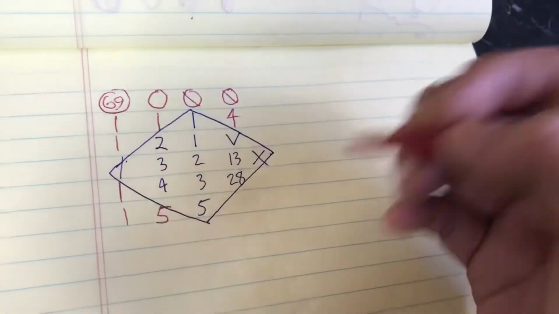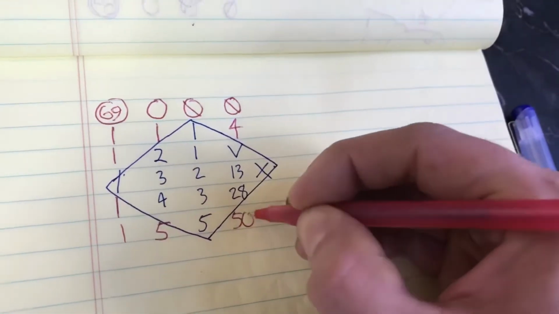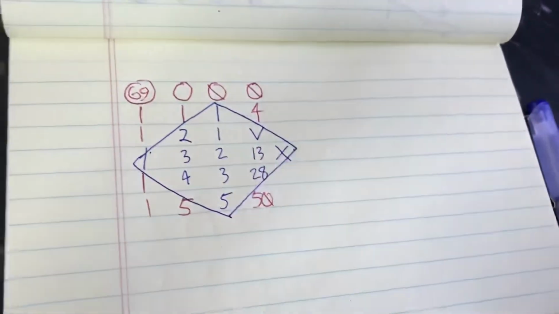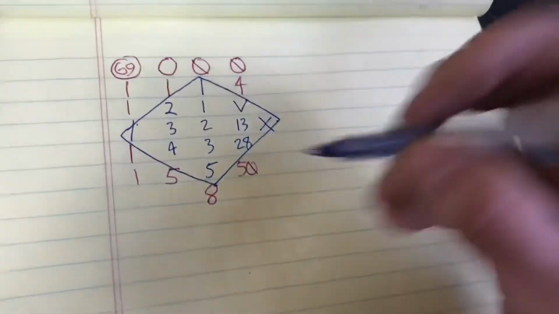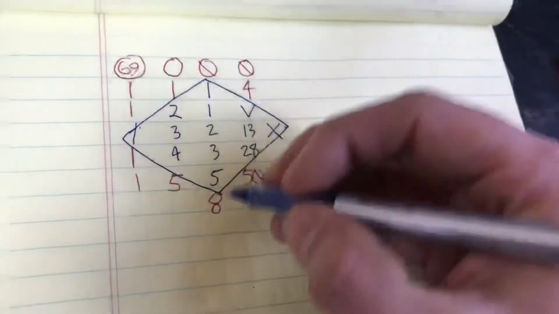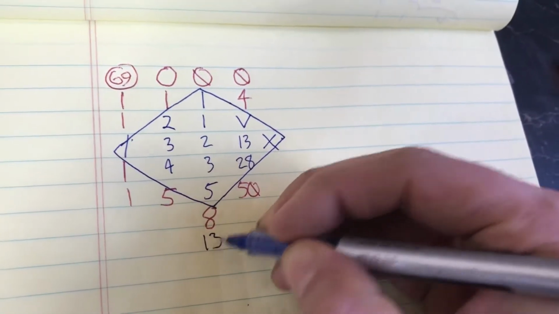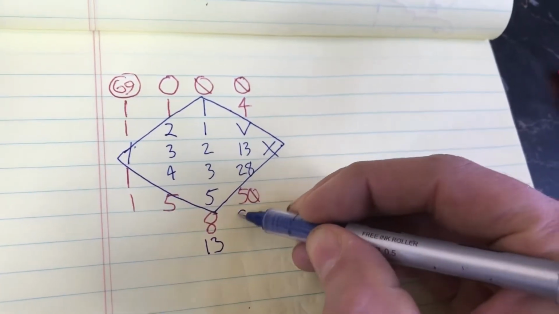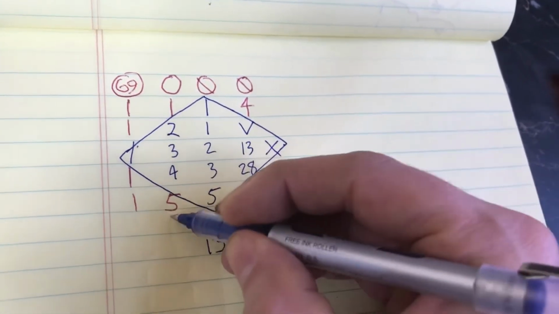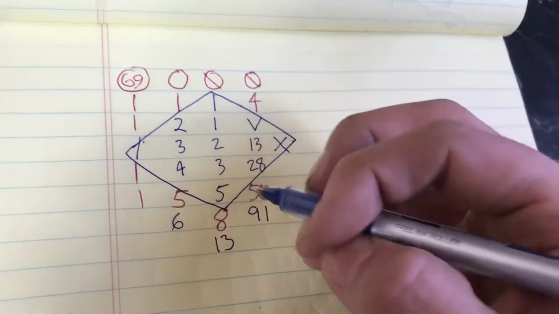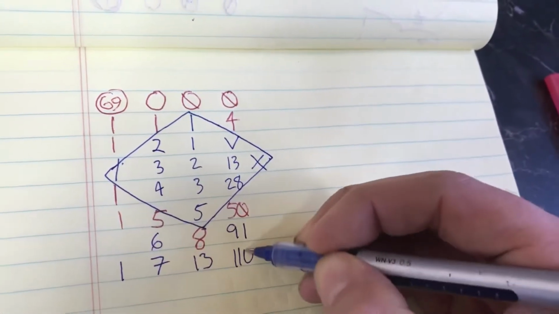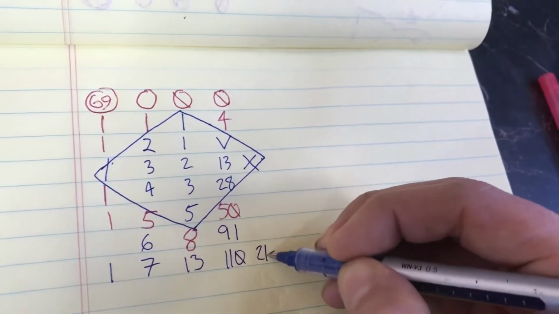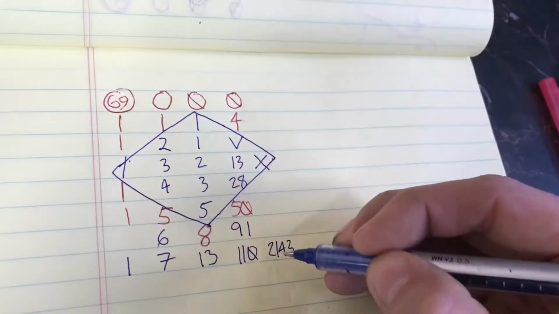This 5 is not in there. This 50 is not in there. Now, we have an 8 next here in Fibonacci, which is where the butt of the heart goes, because the next number we have is our 13, which is in our heart. We have the 91, which is in the heart. We have the 6 that is in the heart. We have this 1 that's in the heart, the 7 that's in the heart, the 110 that's in the heart, and the 2143, which is in the column we haven't solved for yet.